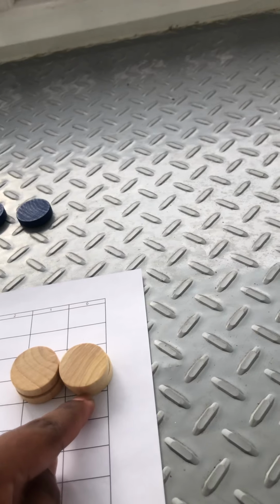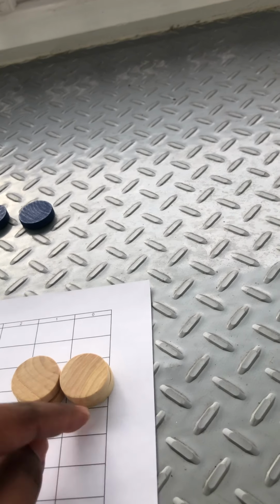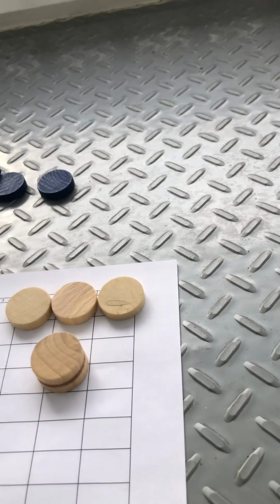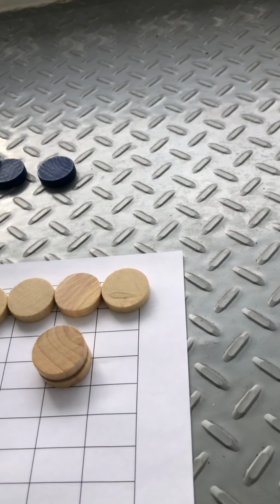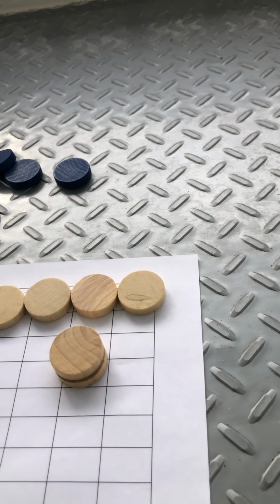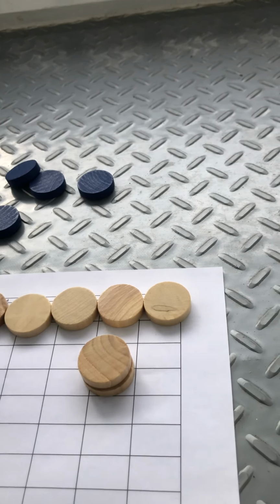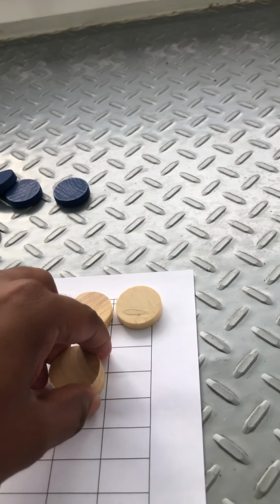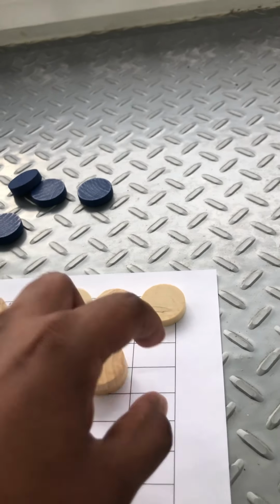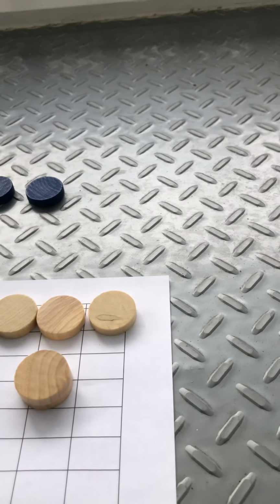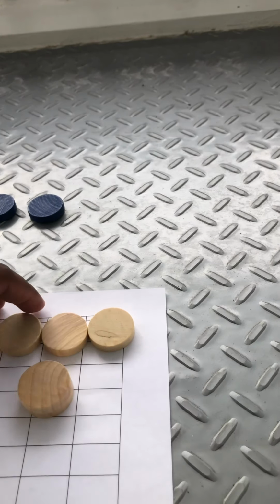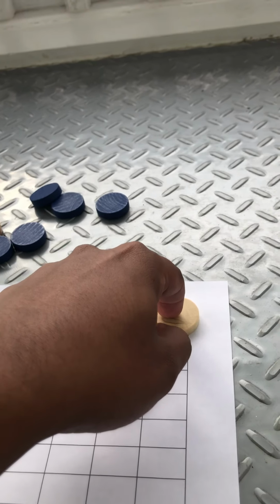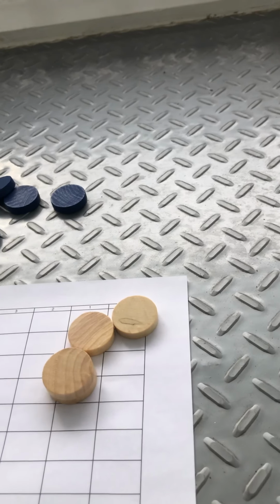4 to the power of 0 is 1. Sorry, I made a mistake there.